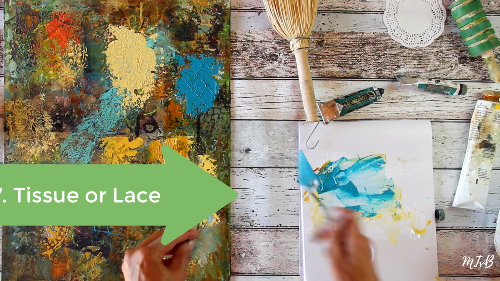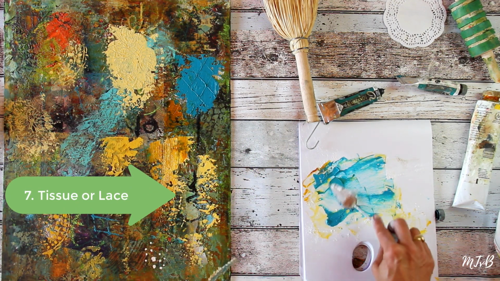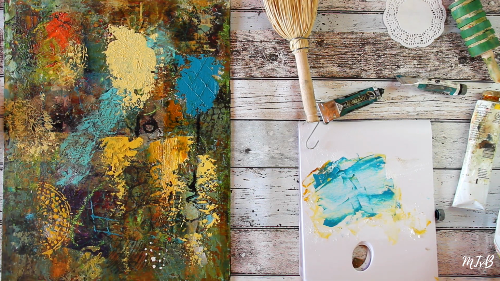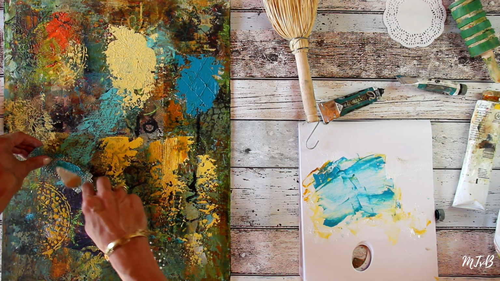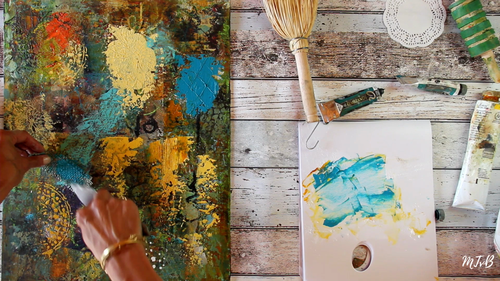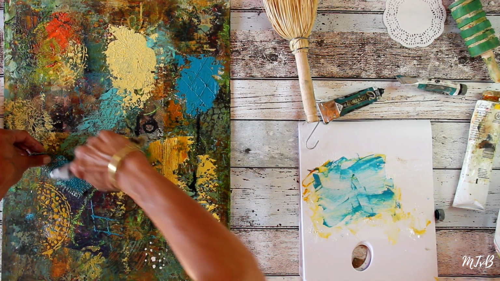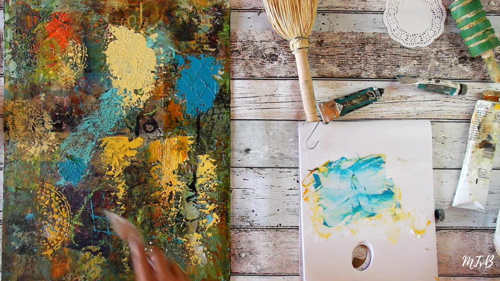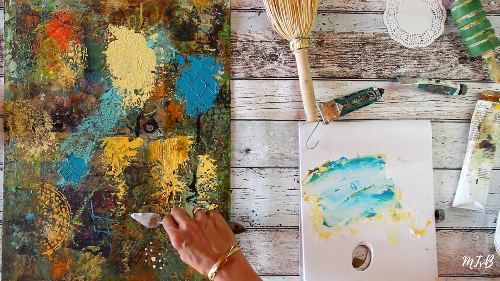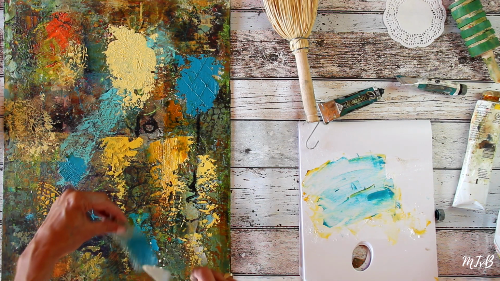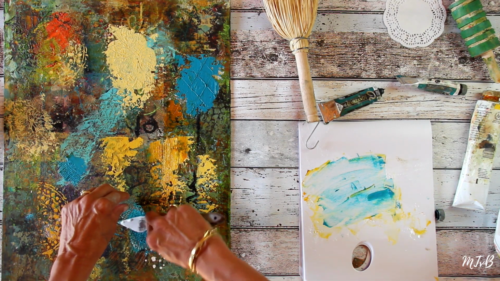Some tissue. Works well too. You can take tissue, you can take a ribbon, you can take lace. You can either do it like this, but if it's too thick, sometimes it doesn't work. Oh, it does. Look, beautiful. Or you can, like I did with the other one, just print it in the wet paint. It has to be thick and not too much paint, I think.